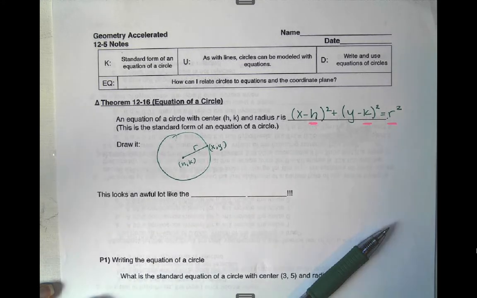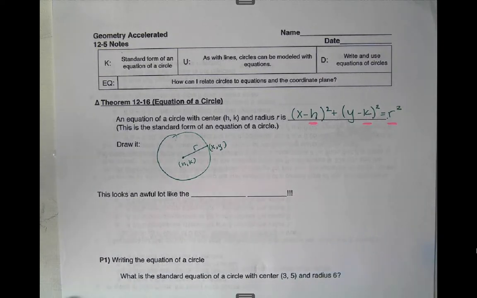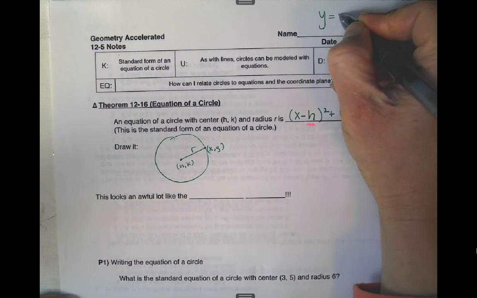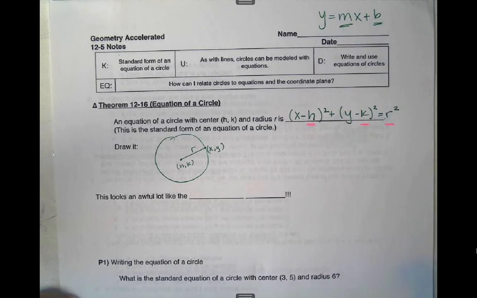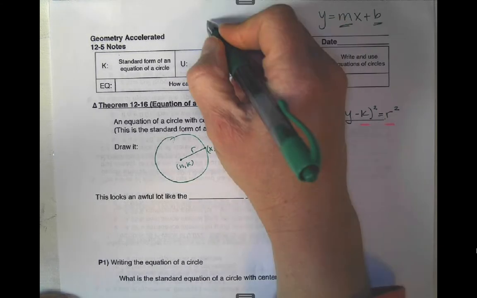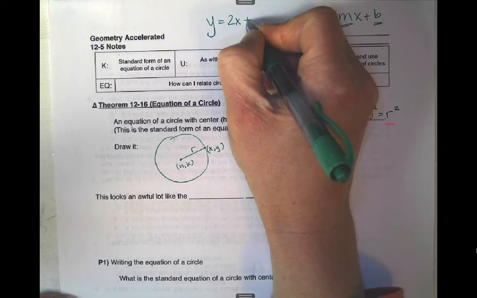But the x and the y, you're going to leave as x and y, just like when you write an equation of a line, like y equals mx plus b, you put in something for m, you put in something for b, but you don't put in anything for y or x. So the same thing is going to happen here.